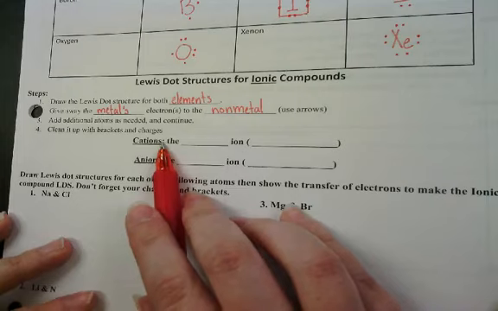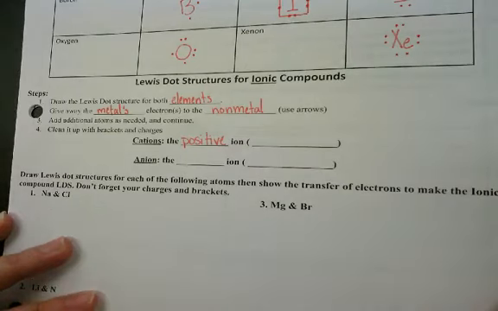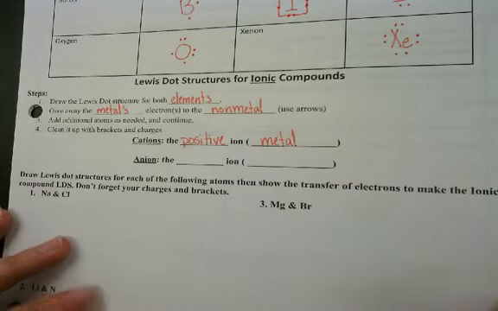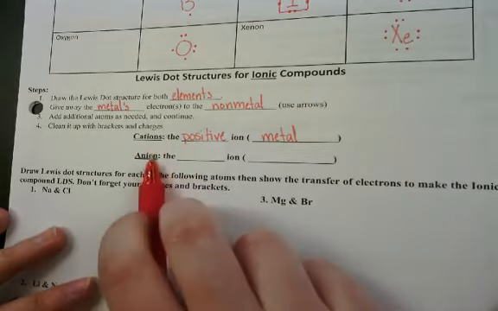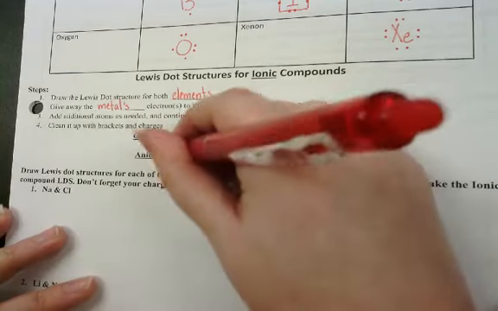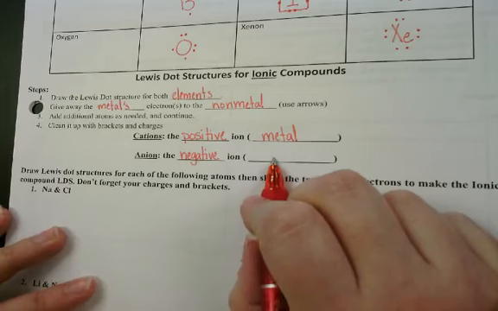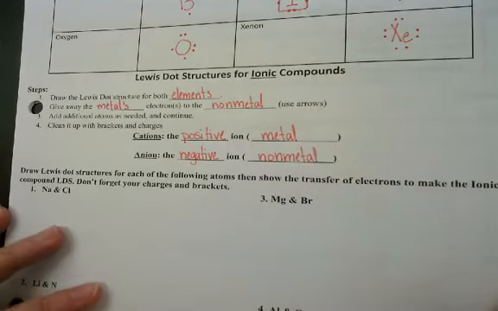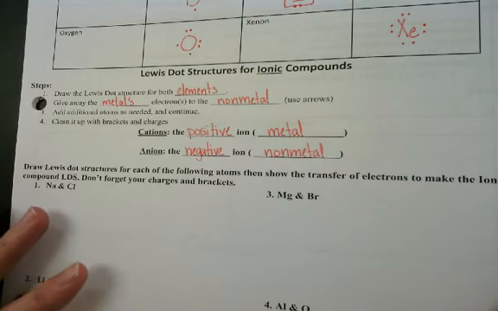So the cation, that's your positive ion. And that's going to be your metal. So your metal is going to become the cation. So if the cation is the positive ion, what do you think the anion is? Yeah, it's the negative ion. And so what's going to become the anion? The nonmetal. Good. Now, you need to remember that cation is positive and anion is negative. There are two different ways that you can use to remember that. So you can choose whichever one vibes with you.